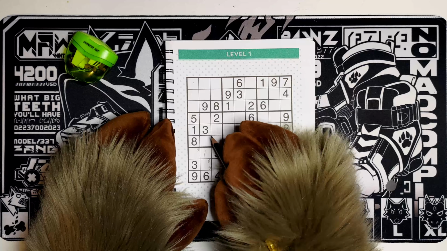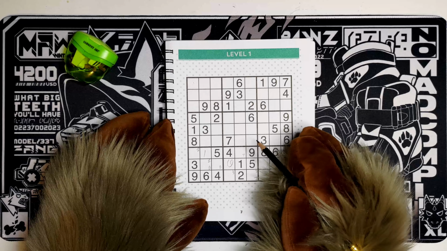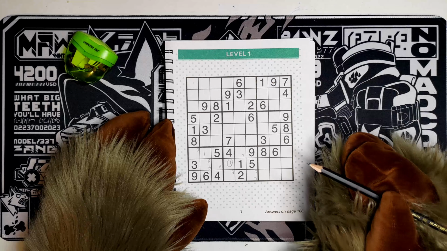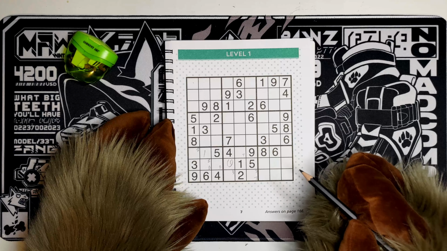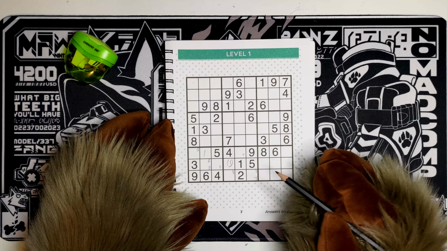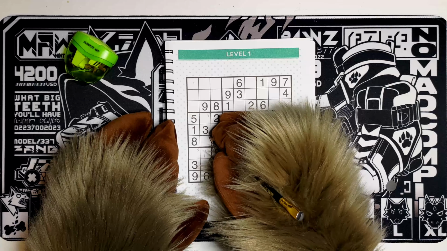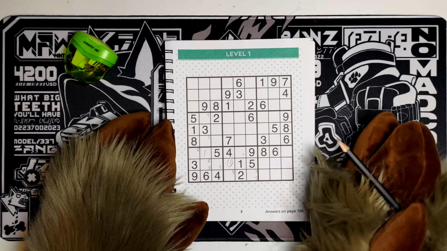So let's go up to here. We already have 1, 2, and 3. Can we do 4? 4 is not in any of these, and that seems to be it. So we'll make a note: 4 has got to be in at least one of those two squares.